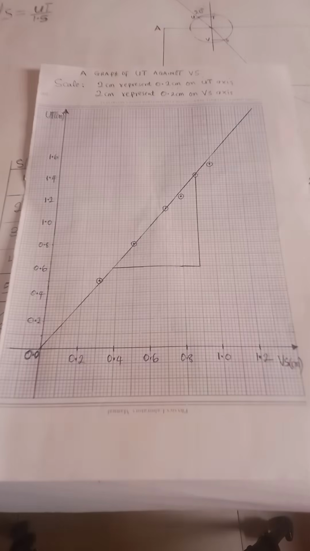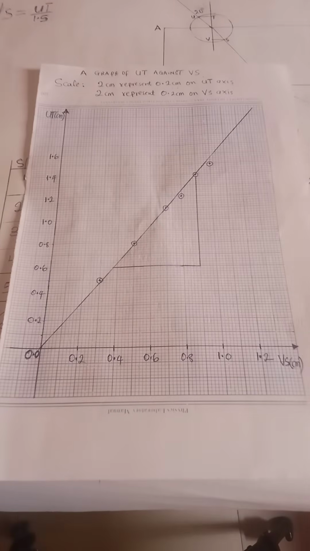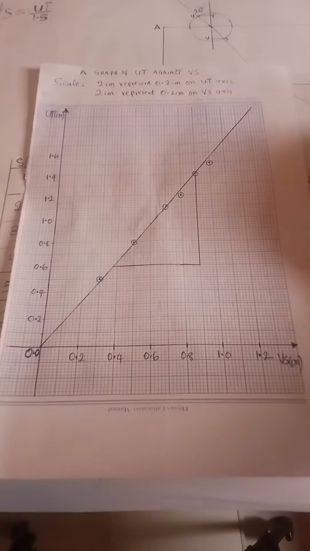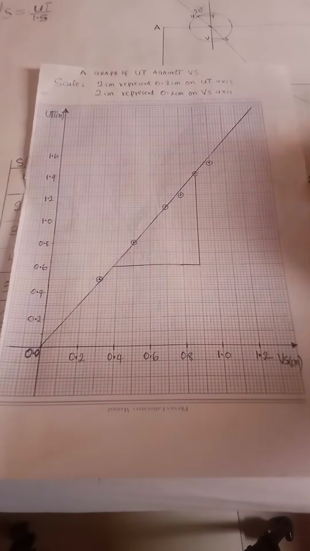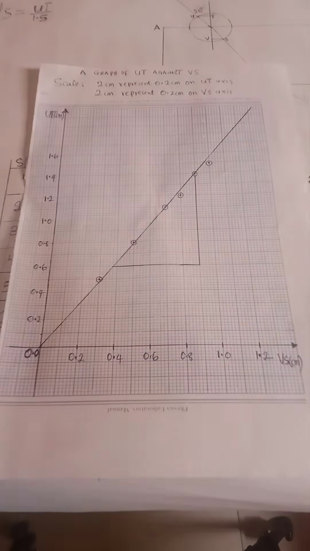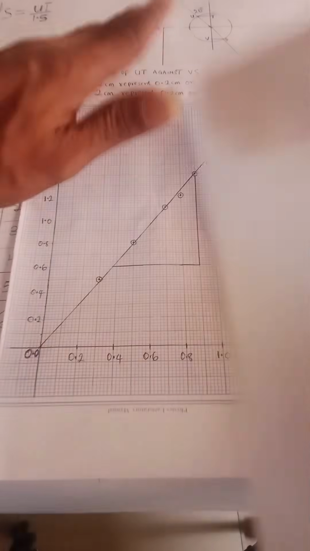Now, another thing that is important in this graph is for you to make sure that whenever you want to take your line of best fit, make sure it will pass through the origin. Because there is a question that says we should find the intercept. The intercept of this graph is expected to be 0, okay? So we move down to the next question there. It says, plot a graph of UT versus Vx and record the slope and the intercept.